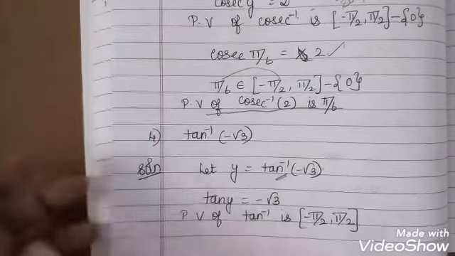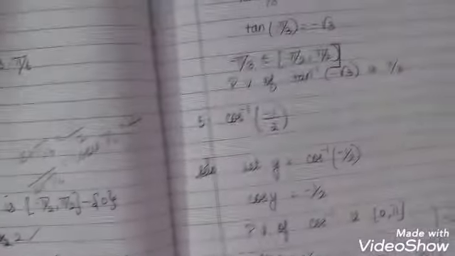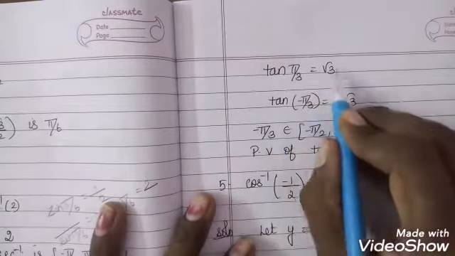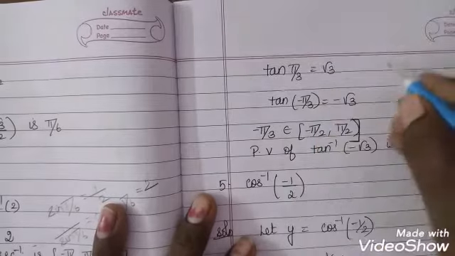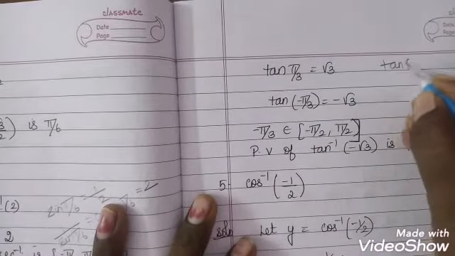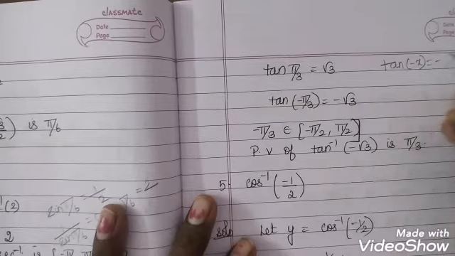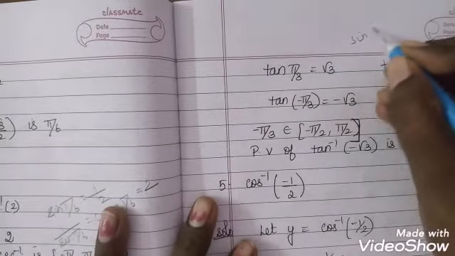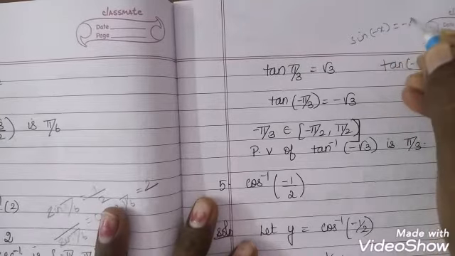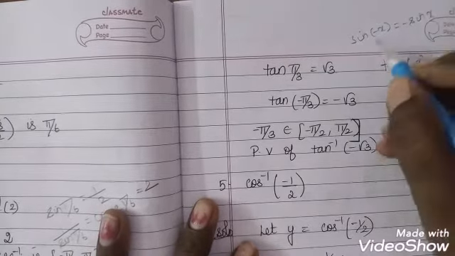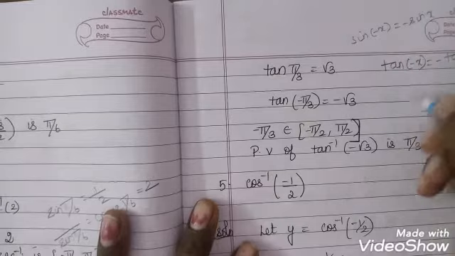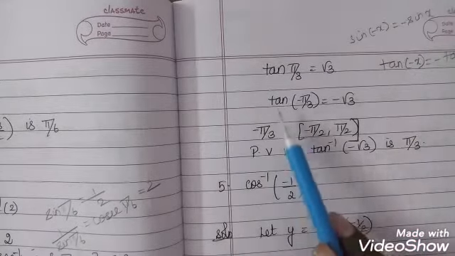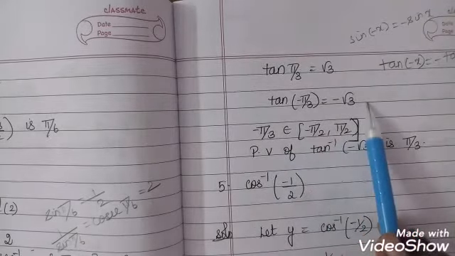So first of all, we'll find out what gives you root 3, first of all, the positive one. So what will I get here? Tan pi by 3 is nothing but equal to root 3. And we know tan of minus x is equal to minus tan x. Because I told you sine of minus x is equal to minus sine x, no? The same way, tan is sine by cos. Therefore this is also equal to minus tan x. So what will I have? Tan of minus pi by 3 is equal to minus root 3.